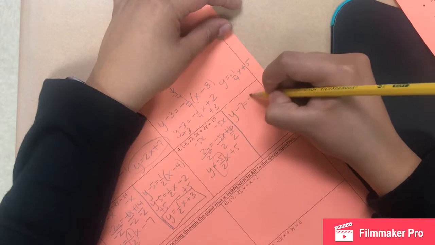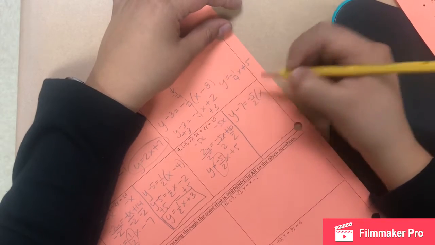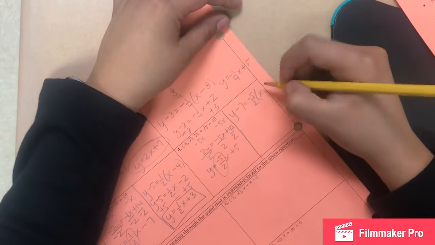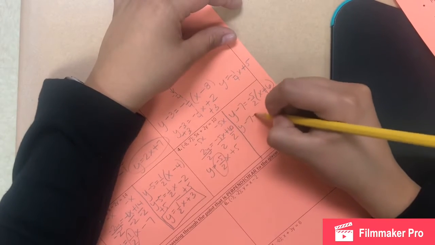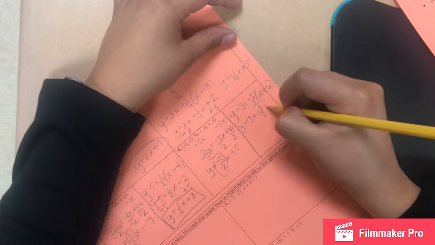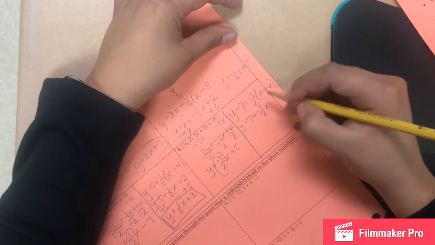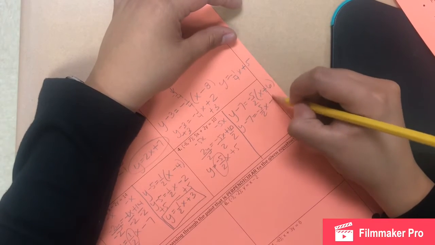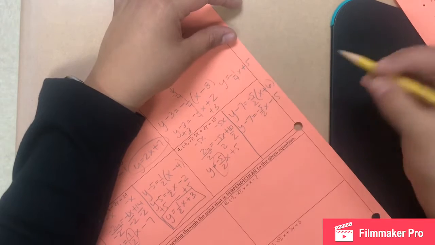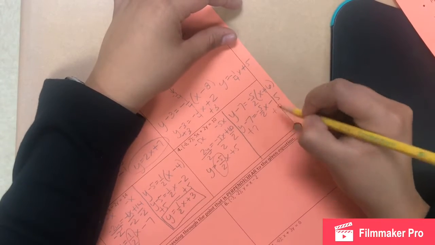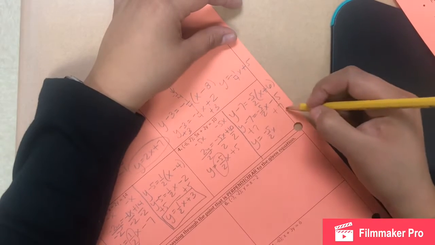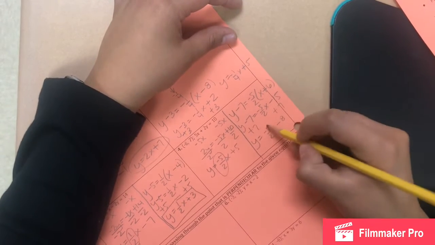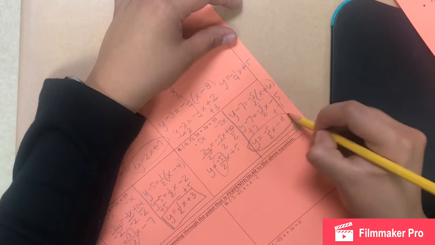Equals the slope, negative 5 over 2, parentheses x, the opposite of negative 6 is to add 6. Then I'm going to distribute and solve. So negative 5 over 2x. Negative 5 over 2 times 6 is negative 15. Then I'm going to add 7 to both sides. Y equals negative 5 over 2x. Negative 15 plus 7 is minus 8. And this is my final answer.